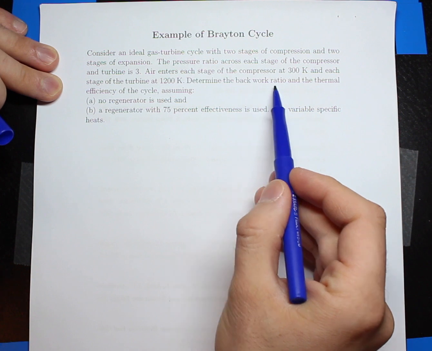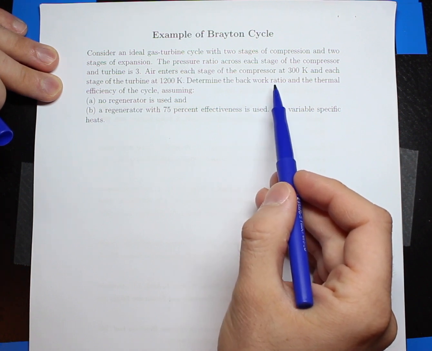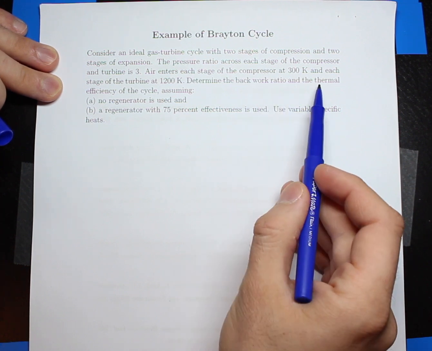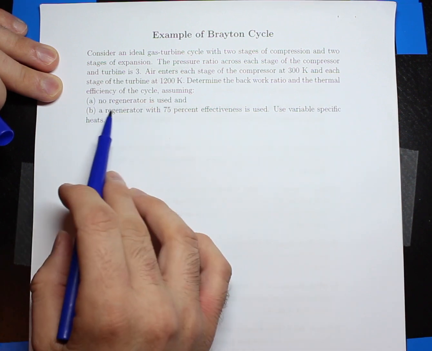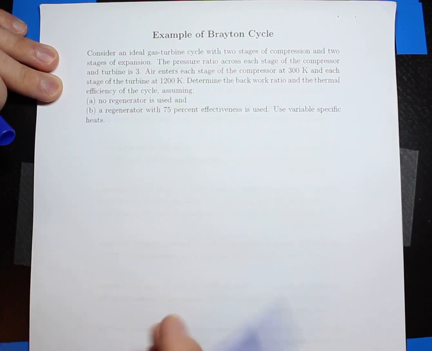The question is asking for the back work ratio. The back work ratio is the ratio of the compressor work to the turbine work. Also, the question is asking for the thermal efficiency, and in part 8 there is no regenerator involved.